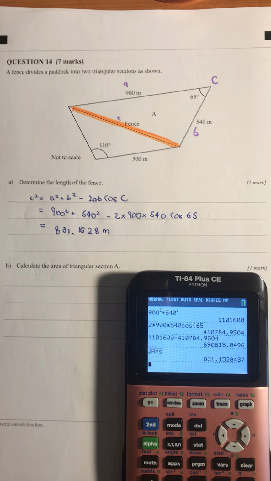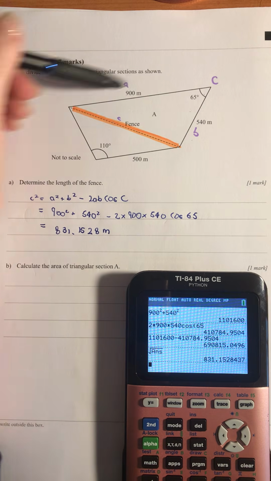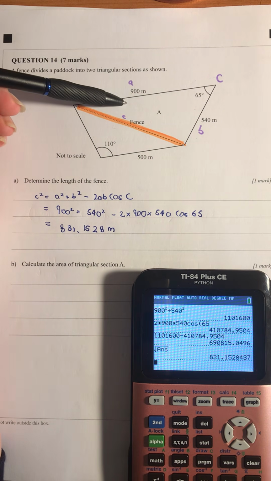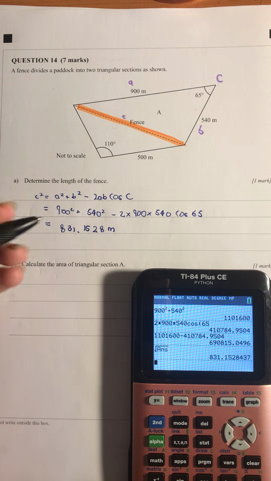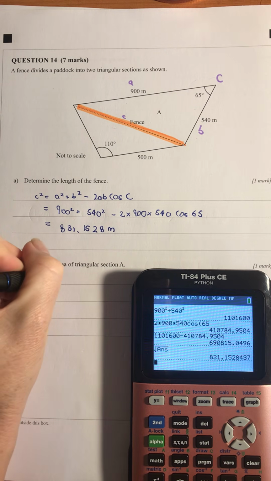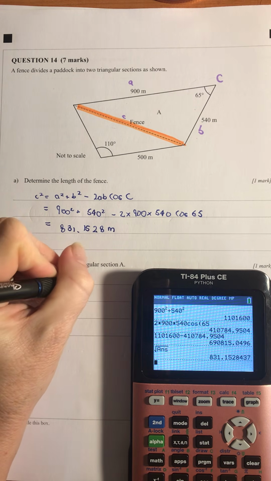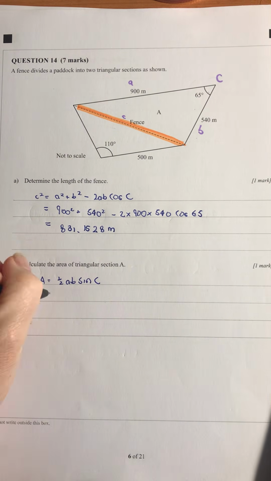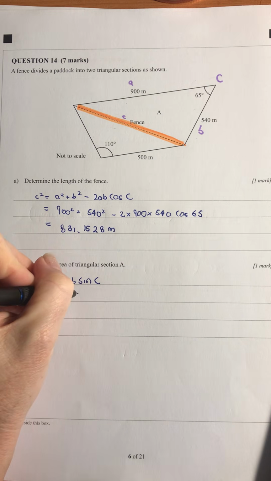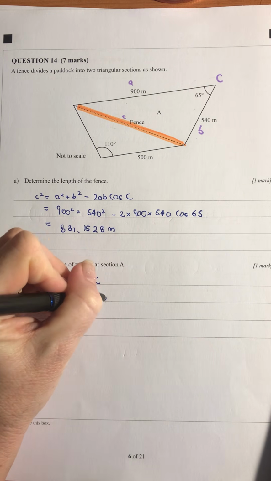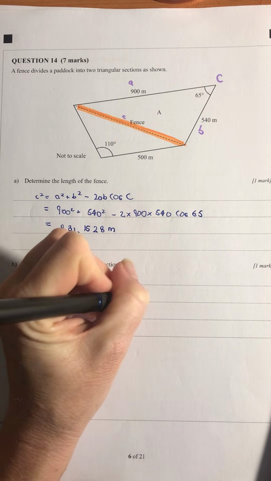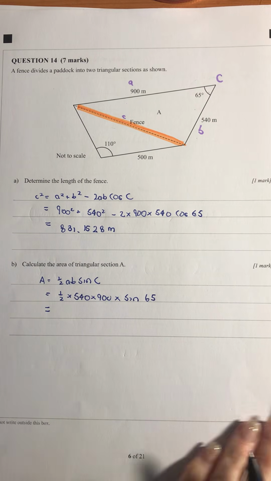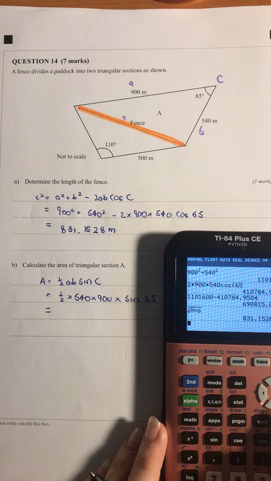Then we want to find out the area of the triangular section A, so this one up here. We've got an angle and the two sides that join to that, so we're able to use our area rule. So we've got a half ab sine C, and we've even got it in that format so we don't have to relabel. So we've got a half times 540 times 900 times sine of 65. I should have had them around the other way, doesn't matter because I'm multiplying. And again, only worth 1 mark.